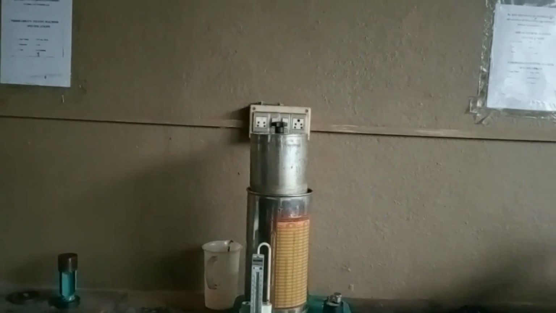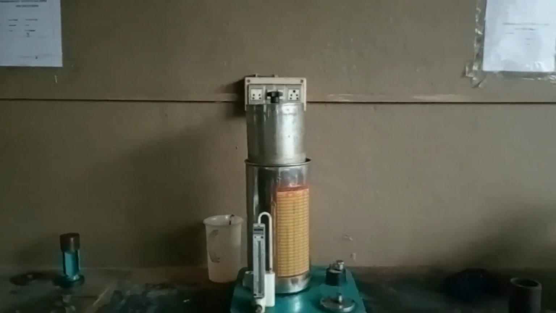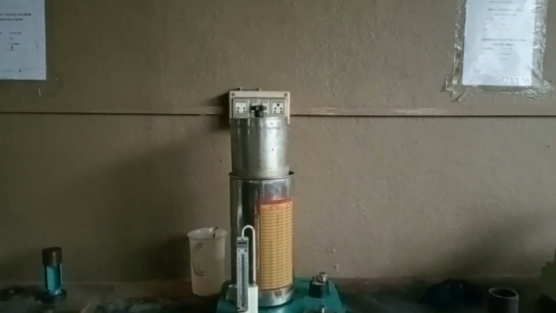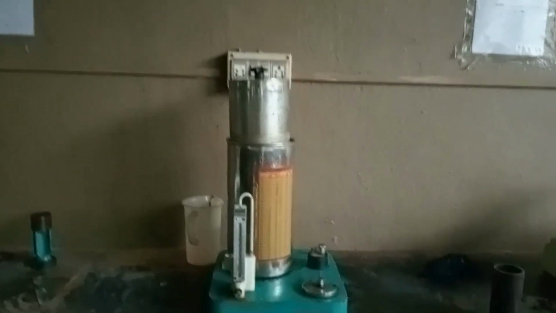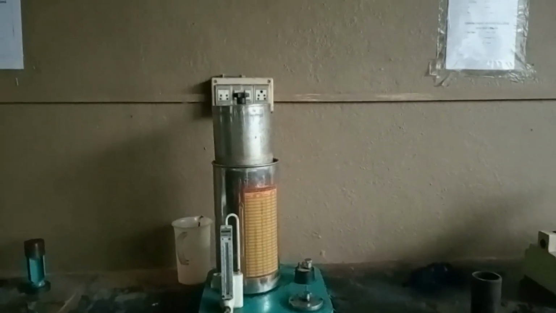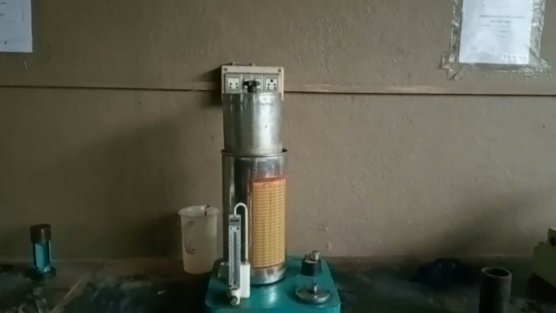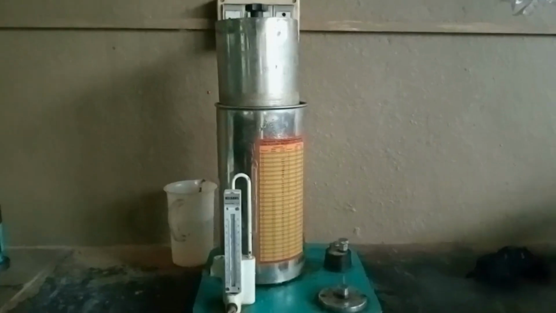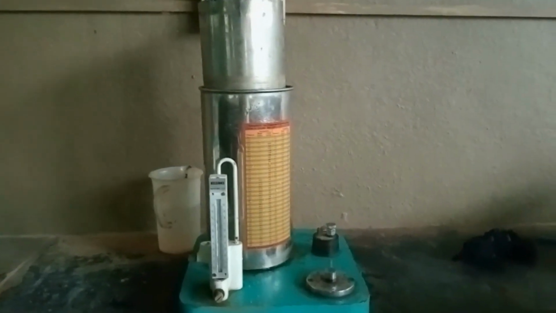Then we need to repeat this experiment for different ml of water content. The first trial is for 10 ml, the next 15 ml, and the third trial is 20 ml. Like that we need to do. So now we'll start this experiment. We have already prepared the specimen. You can observe the specimen here.